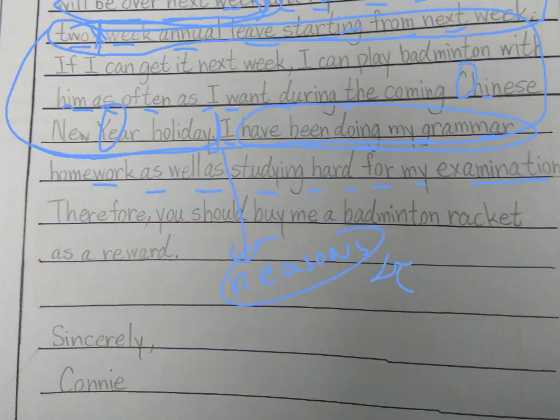Lead me to it. So you could lead me to it by using something like finally or lastly, something simple, right? Or maybe even in conclusion. That'll be good. In conclusion, okay? So, in conclusion, I have been doing my homework as well as studying hard for my examination. Good. I like the parallel, doing and studying. All right? Good parallel. Okay, good. Start a new sentence. Full stop. Good. Therefore, comma, you should buy me a badminton racket as a reward. I like this. Sincerely, Connie. Okay, good. I like it.